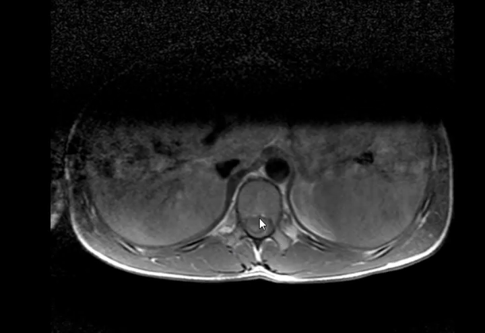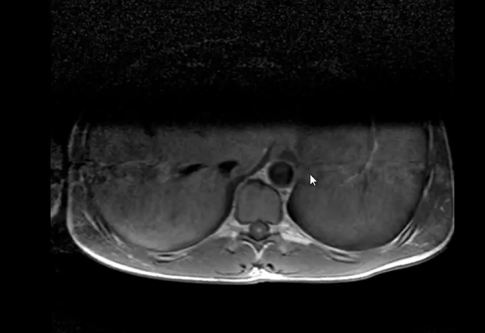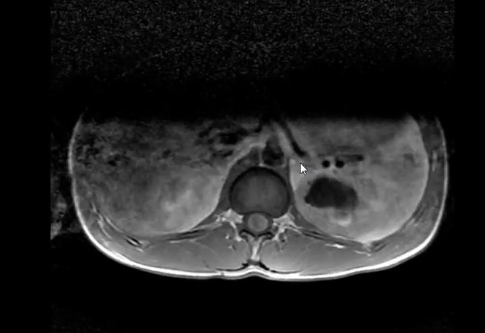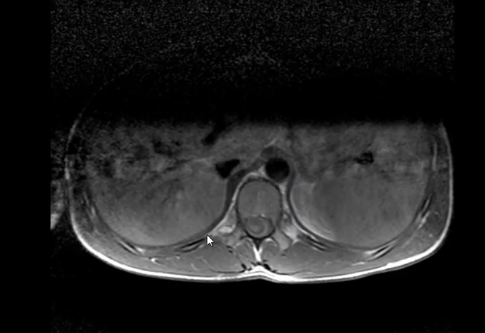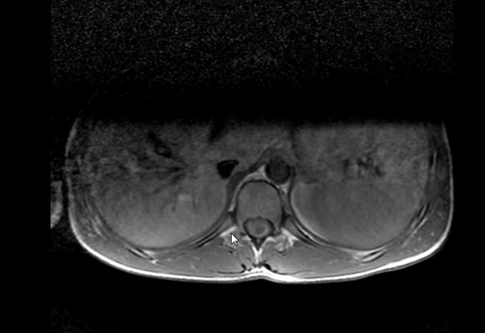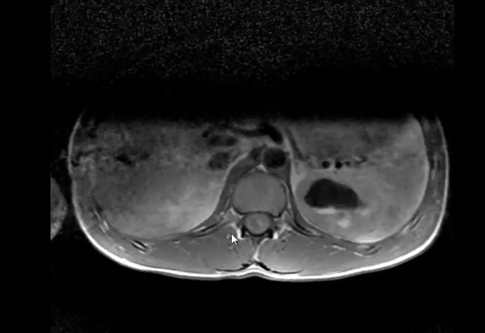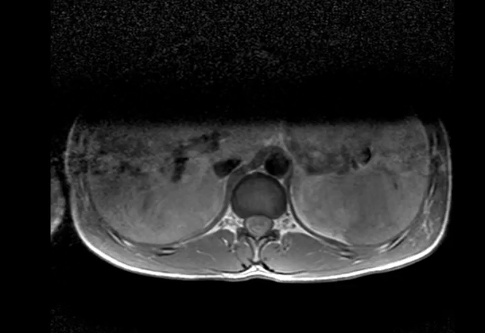What's this sequence? What's the sequence? Look here, what is written? This is T1 axial, pre or post contrast? No, post contrast, because it's the last sequence. Okay, continue. Leave the mouse.